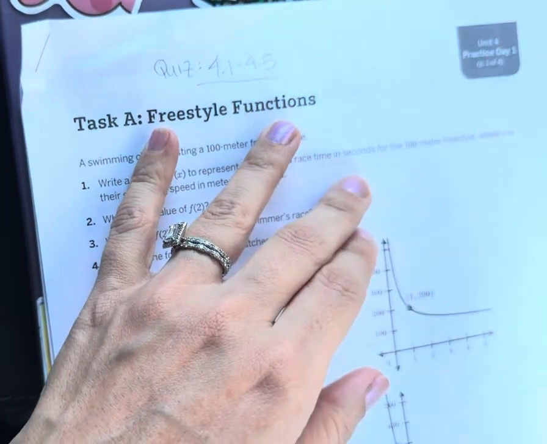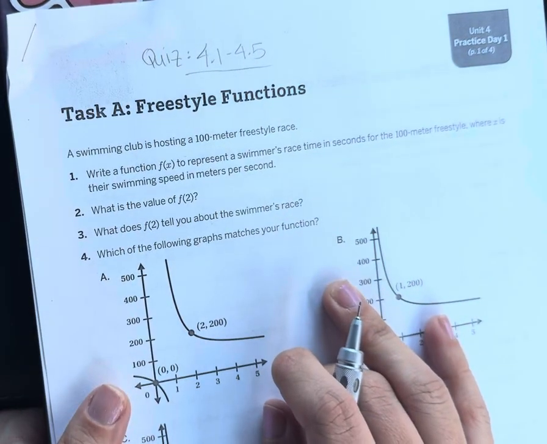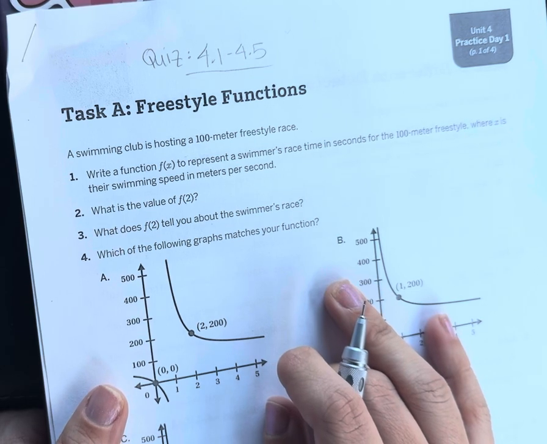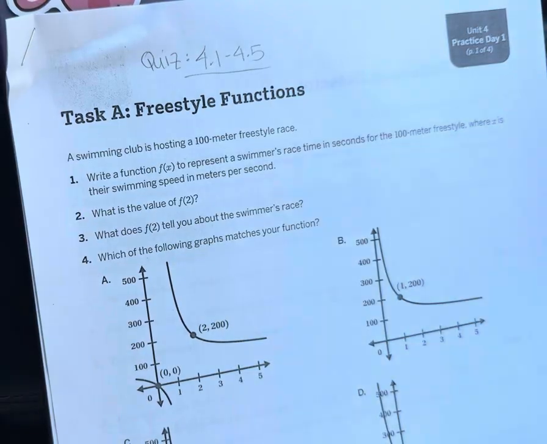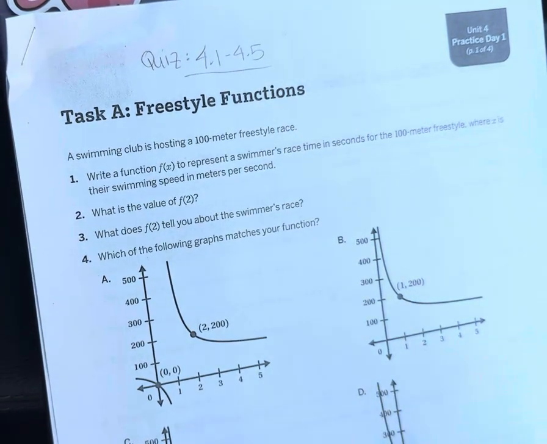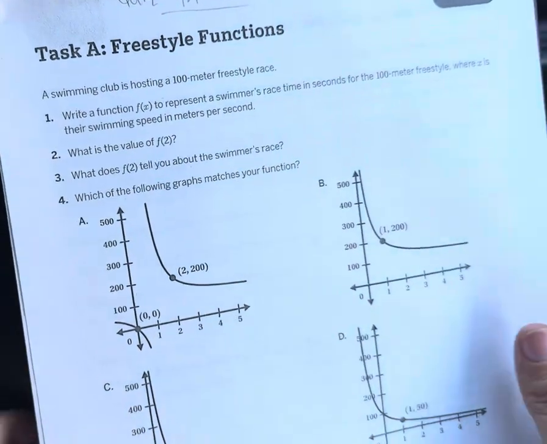Vertical asymptotes, horizontal asymptotes, oblique asymptotes. What else? Sketching a graph. The distance and time equation, all that kind of stuff, okay? So I'm going to kind of just make sure that I cover those topics with these problems, okay?